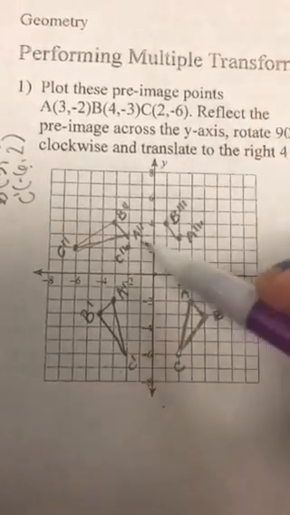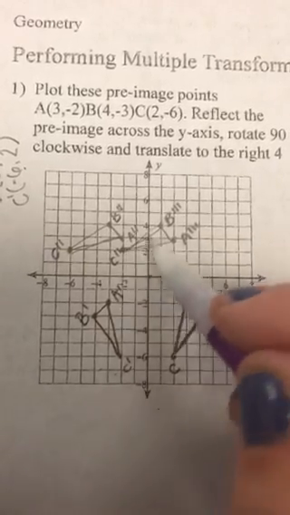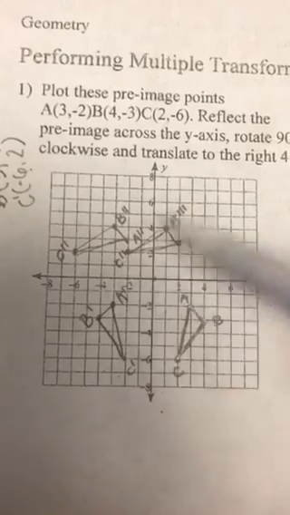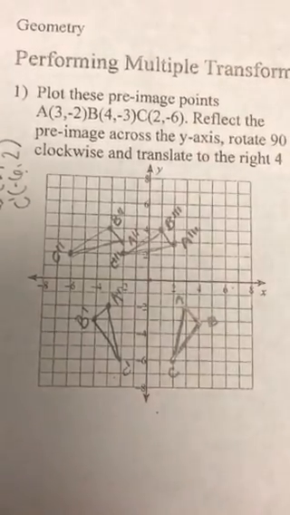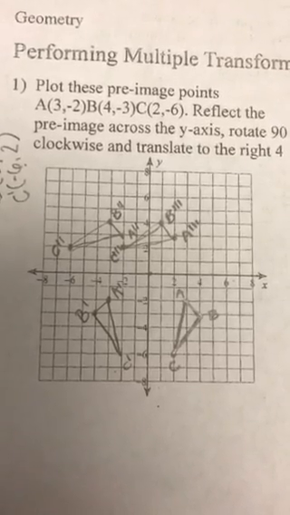That is okay. The way that you tell which one is the final one you drew is they told me to do 3 different transformations, and this one has 3 tick marks beside it, 3 primes. So this is my last image. All right, that's it for multiple transformations.